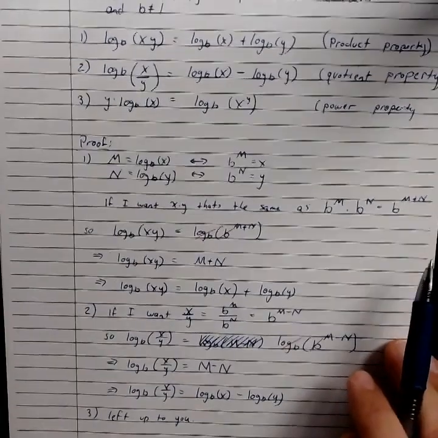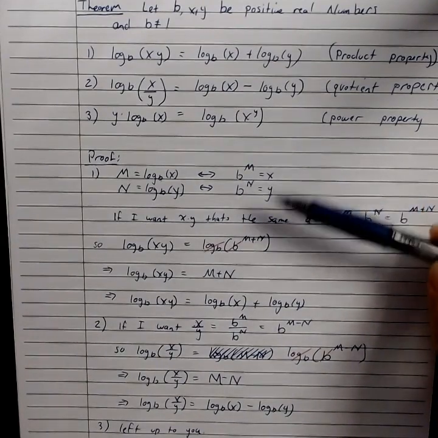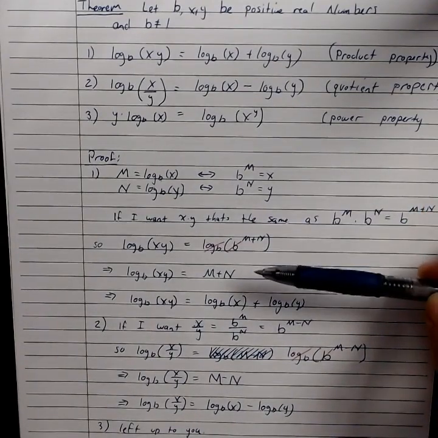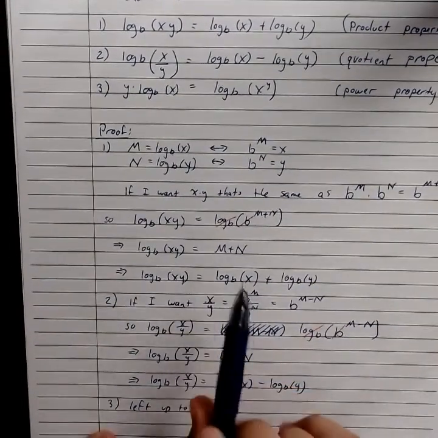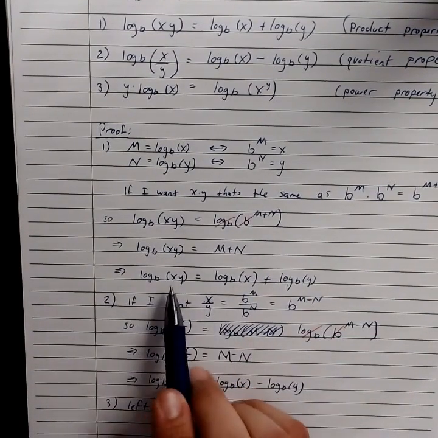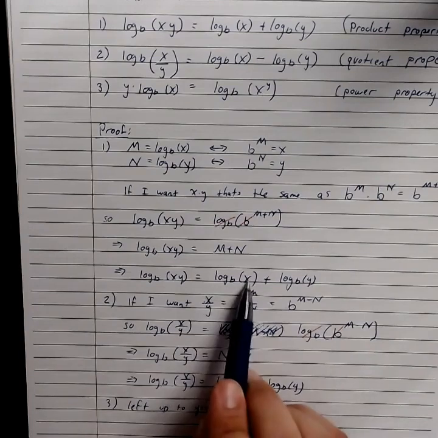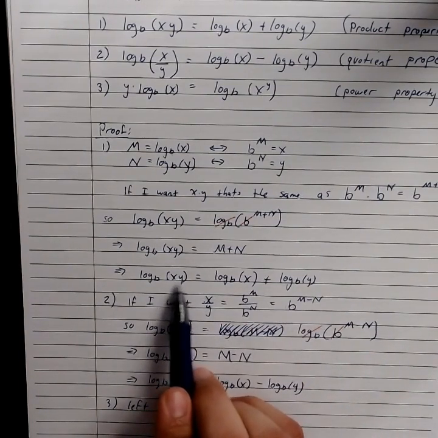If we try to do this one, one thing I will suggest is look at the results of number 1. If you look at the results of number 1, you'll realize that if I have x times y, I can do something with that. Well, what if these were the same?